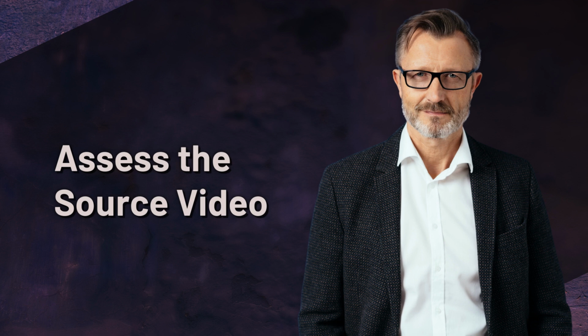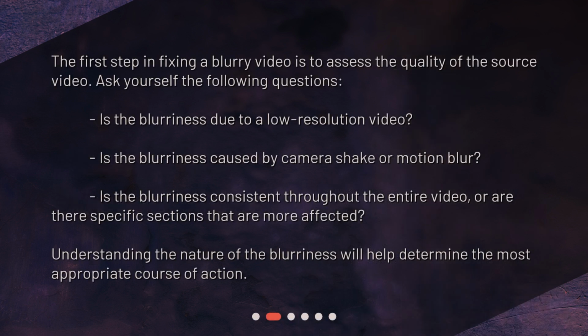Assess the source video. The first step in fixing a blurry video is to assess the quality of the source video. Ask yourself the following questions. Is the blurriness due to a low-resolution video? Is the blurriness caused by camera shake or motion blur? Is the blurriness consistent throughout the entire video, or are there specific sections that are more affected? Understanding the nature of the blurriness will help determine the most appropriate course of action.